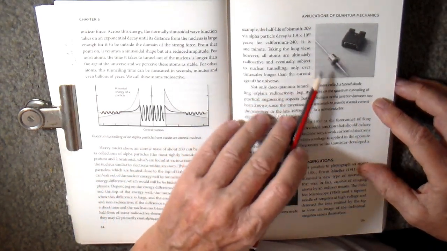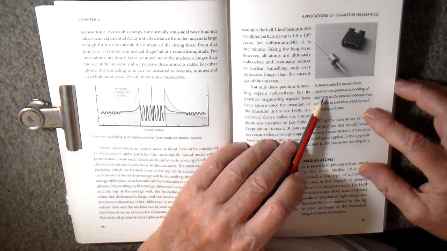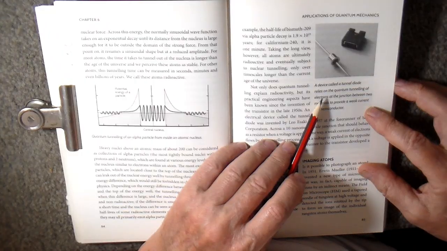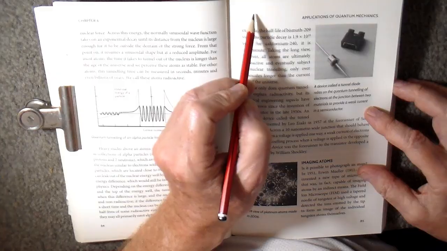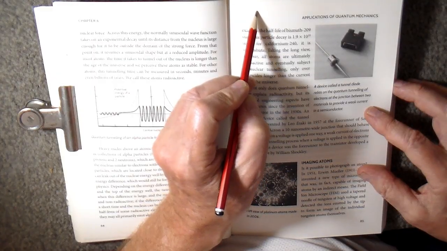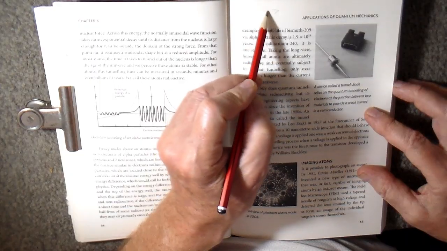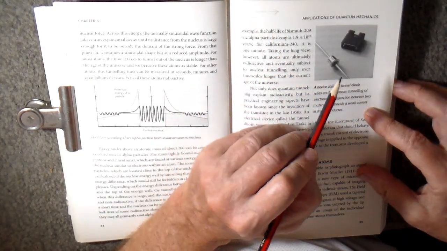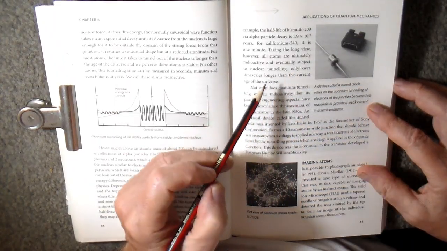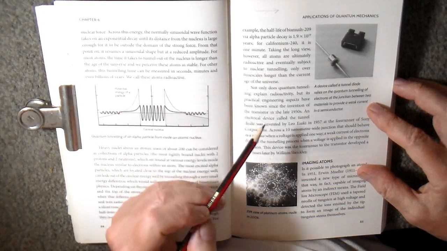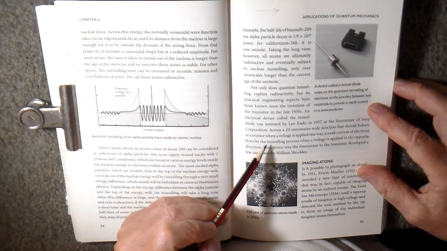And here is something about electronics, a tunnel diode. Diode, electric current. So is it about the electron moving through the diode?